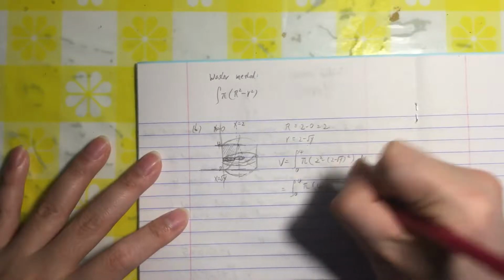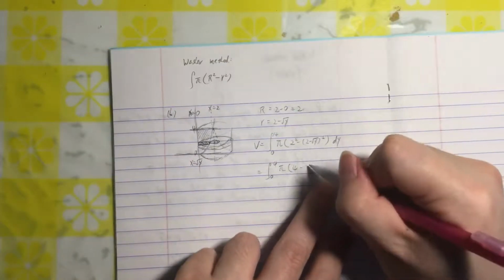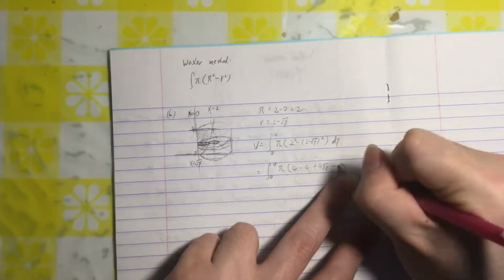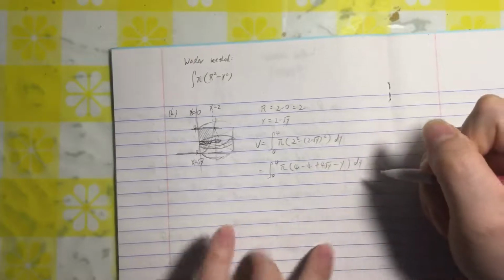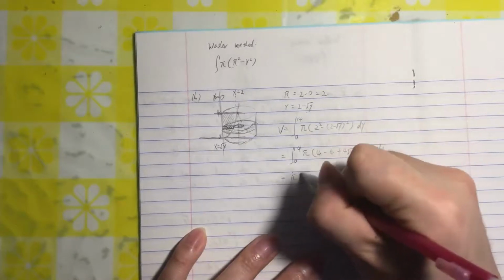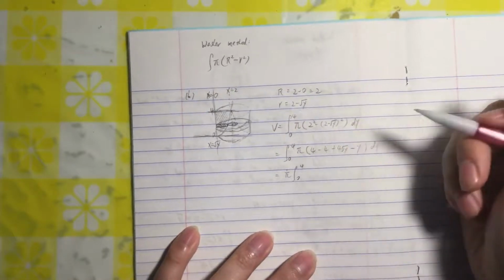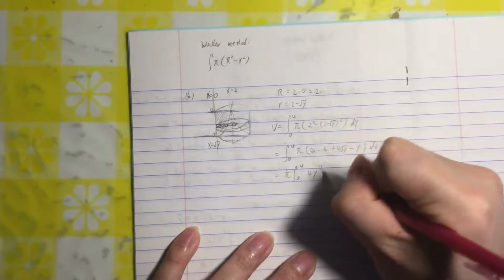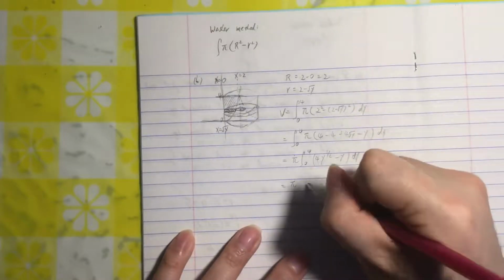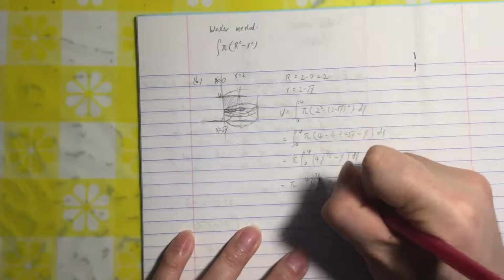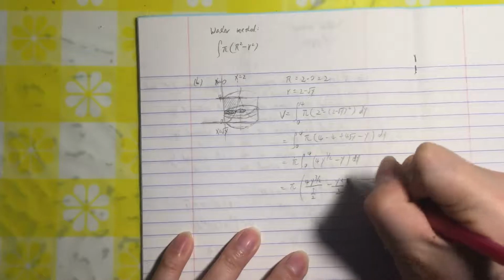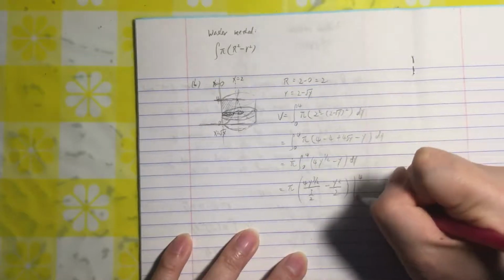2 squared is 4. Expand the perfect square, we get 4 minus 4 plus 4 square root of y minus y dy. Then simplify, combine like terms. I can first of all pull out pi. 4 can cancel. I get 4y to the one half minus y dy. Then take the antiderivative. We get 4y to the 3 over 2 over 3 over 2 minus y squared over 2. Evaluate from 0 to 4.